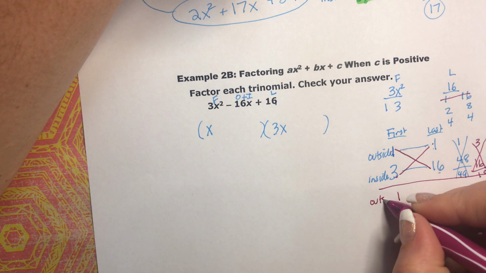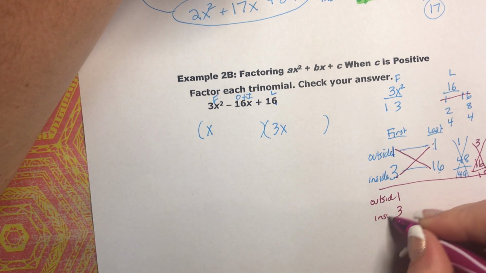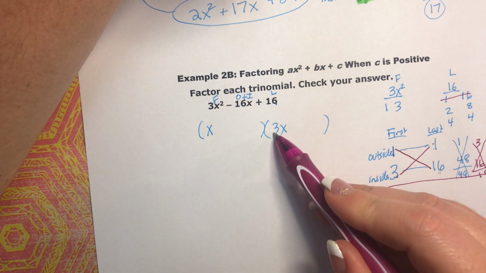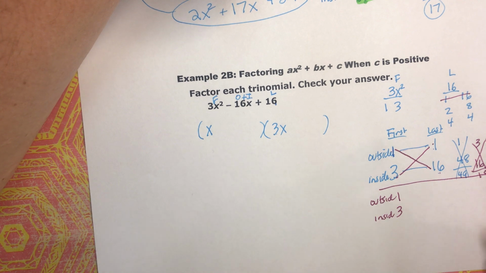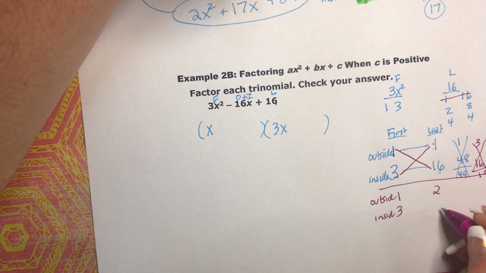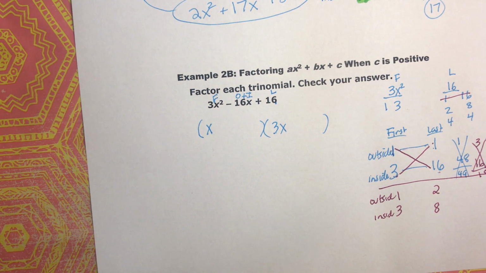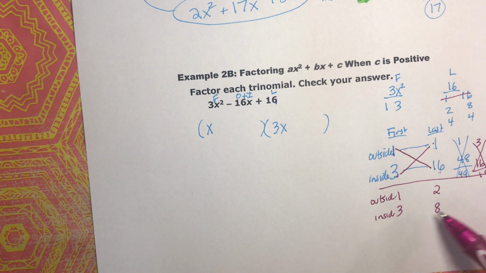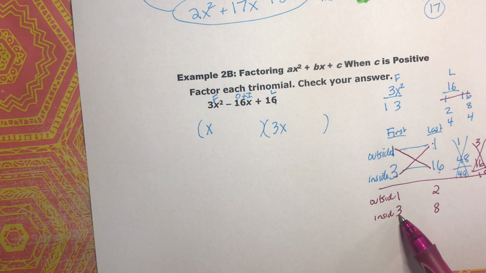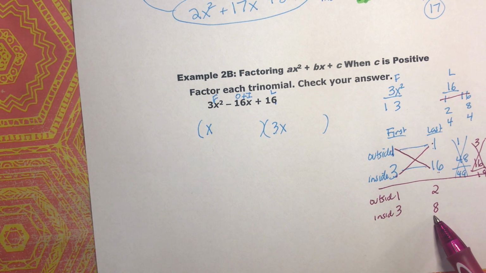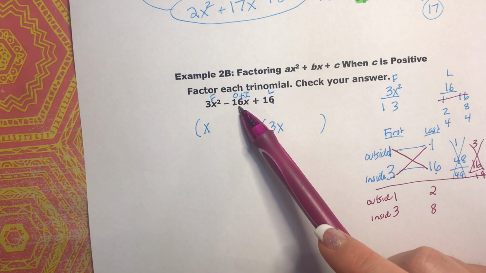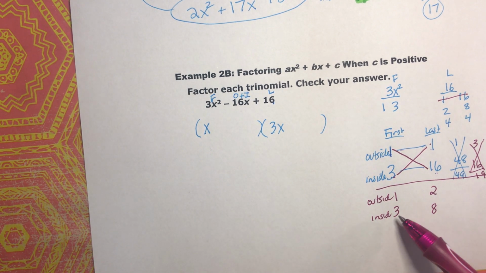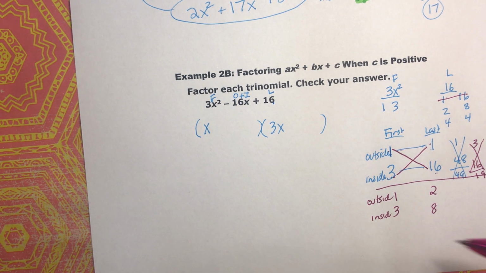This is my outside. This is going to be my inside because my 1 for the x term is on the outside, and the 3 is on the inside, right? So I'm going to try 2 and 8. Now, I know that I'm going to be multiplying. So as you start to get better at this, you're going to realize I'm not going to go 3 times 8 because that's going to give me 24, and 24 is already over 16, and then I'd have to add something else to it. So you'd know that you wouldn't do that, right? But let's just go for it.